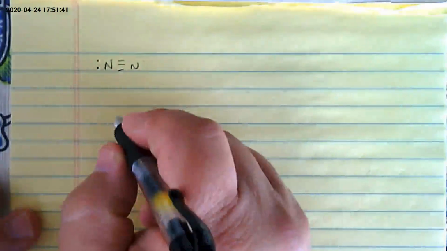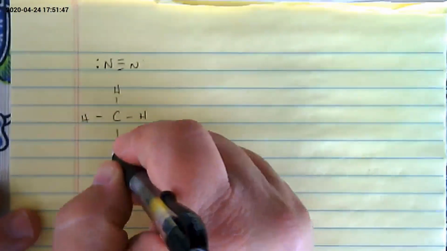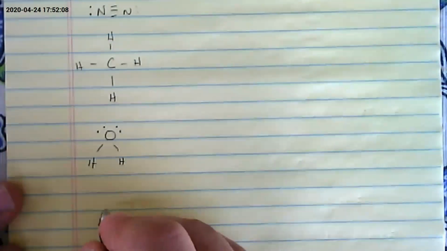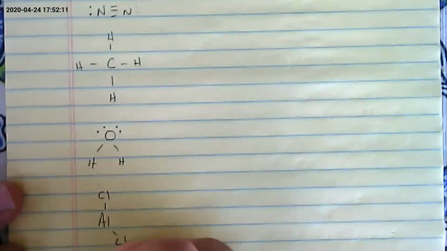So we have four basic shapes. We have linear, and I'm going to use nitrogen as an example. We have tetrahedral, and I'm going to use methane as an example. We have bent, and I'm going to use water as an example. And let's use aluminum trichloride for pyramidal.